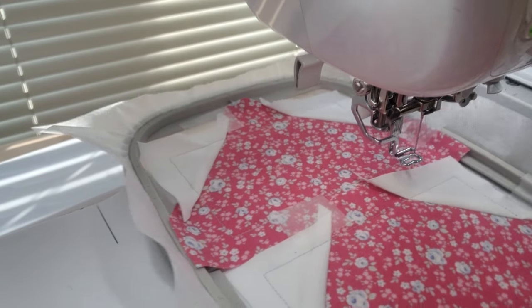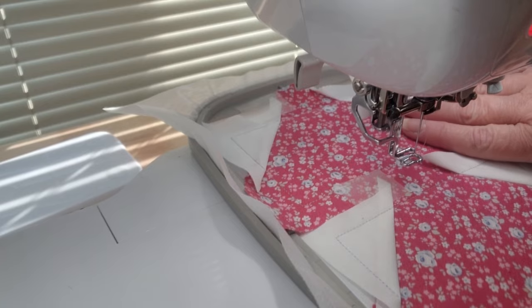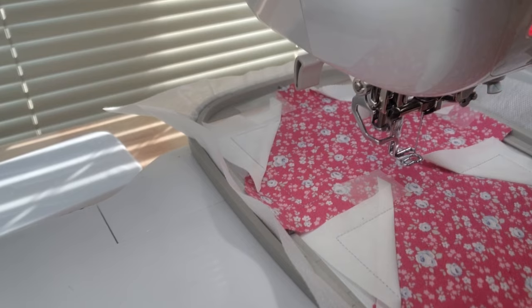So this total piece took 4 hoopings. One for the 2 lobes of the heart, one for the 2 color A's and one for the 2 color B squares, and then one for the 3-inch square in color C. All right, let's go ahead and move on.